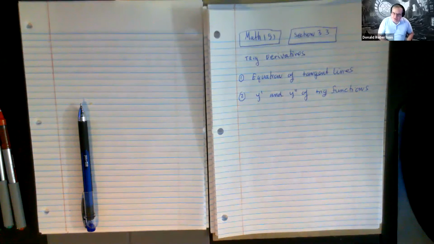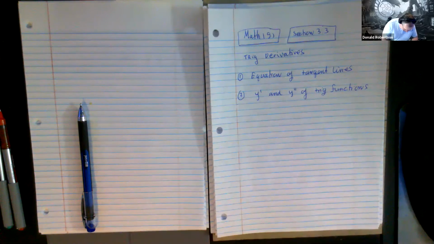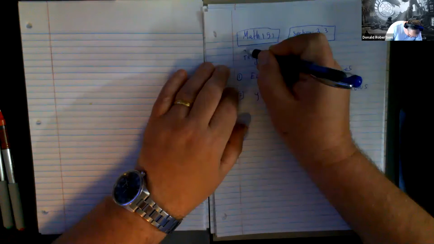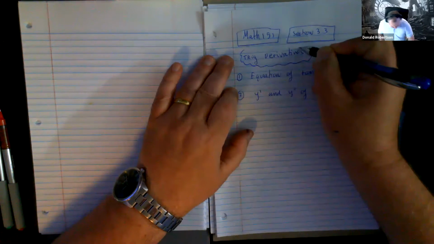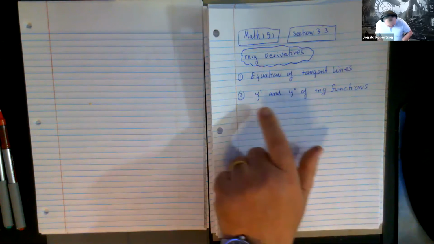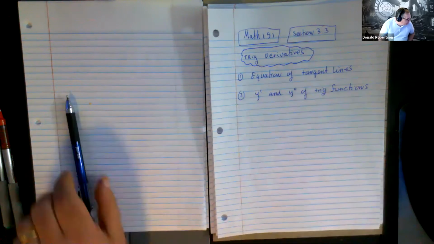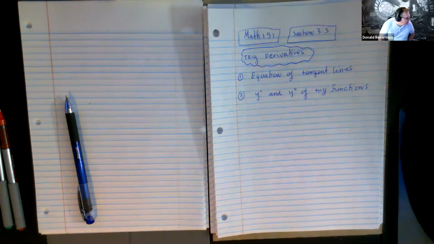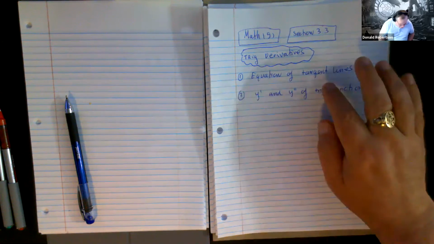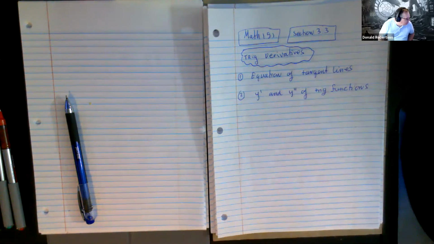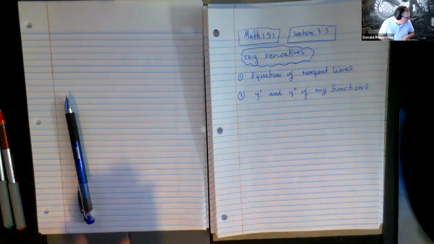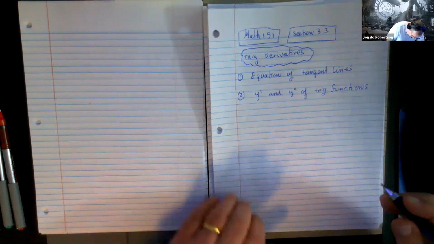Started on finishing off section 3.3, trig derivatives. I want to go over how you find the equation of a tangent line and how you find multiple derivatives. We really don't have any new stuff because we know how to do both these things. All we're doing is doing it with trig functions. That's pretty much it. So I'm finding one as we speak, and this is question 16.